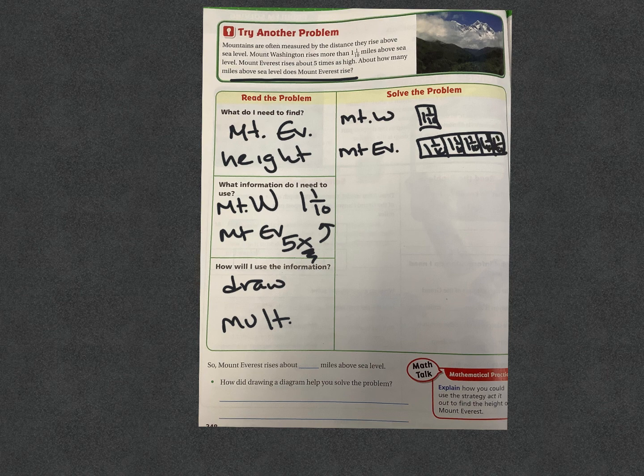And what we're doing is 1 1/10 added to each other 5 times over. So we could really do that as 5 times 1 1/10. Remember, I cannot really multiply the mixed number. I have to convert that into an improper fraction so I can then multiply, change everything to fraction.